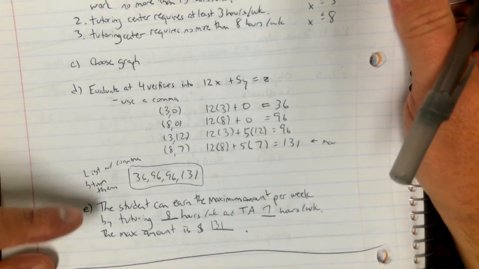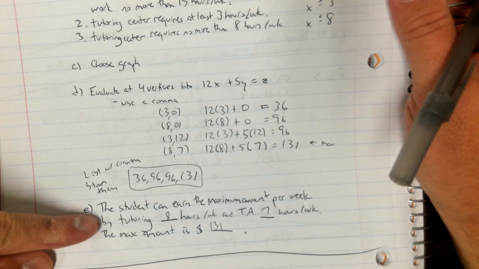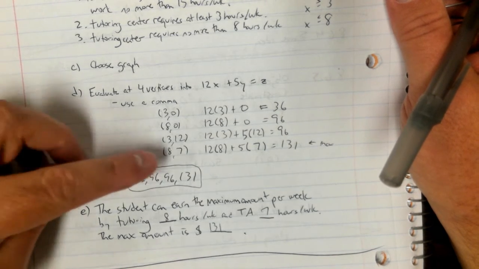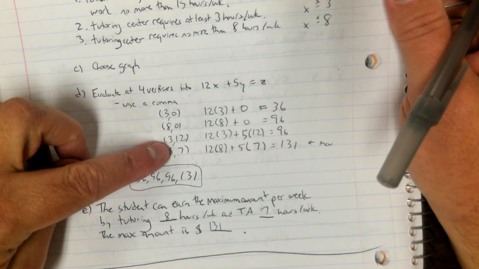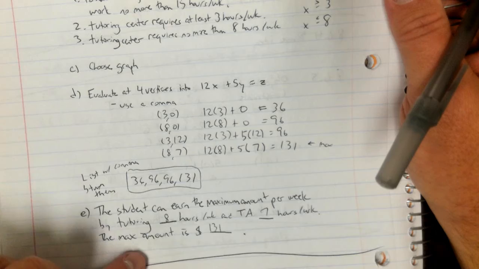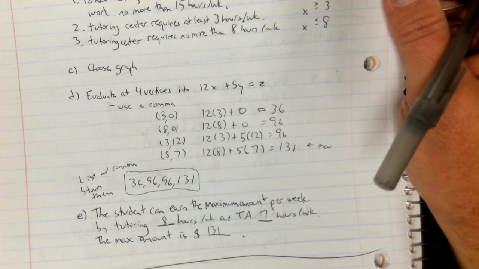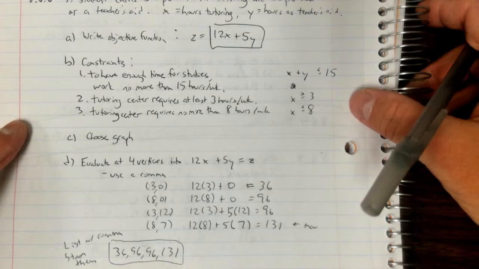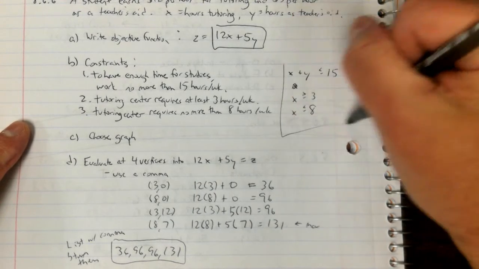And then describe the solution. The student can earn the maximum amount by doing 8 hours of tutoring and 7 hours of TA. The max amount is 131. So again, this would be a good one for any person to know.